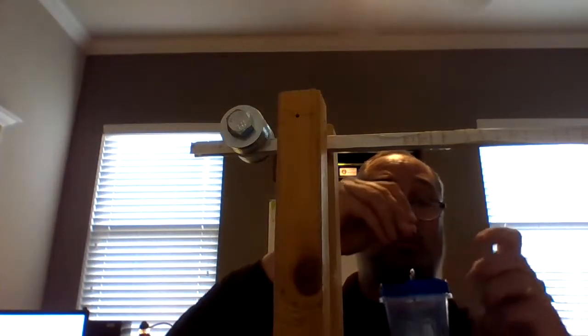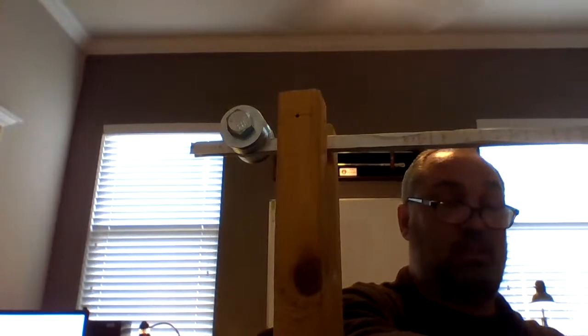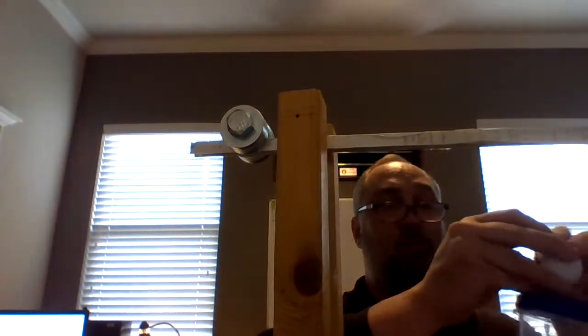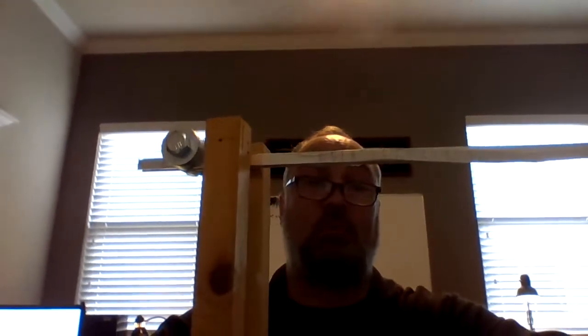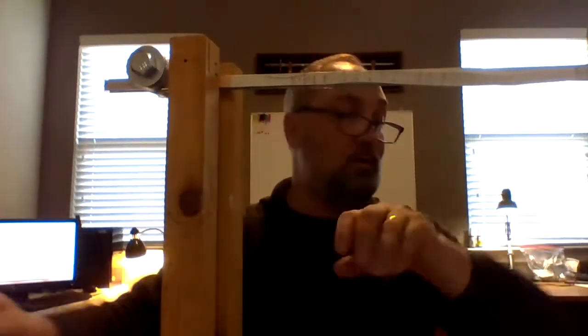All right, now I've got my masses with the loops, and you'll notice a golf ball fits through the loop. So that's how I know these loops are nice and legal. Okay. And again, I want to make measurements. So we're going to go back a little bit. Okay.